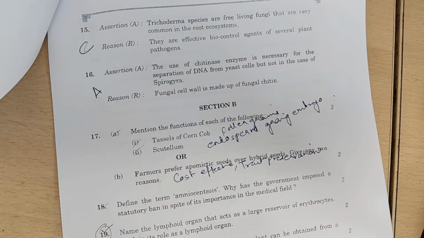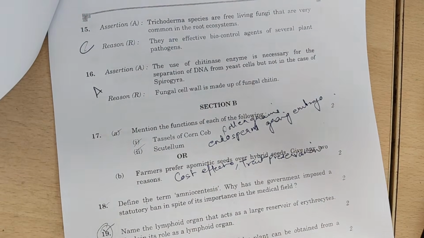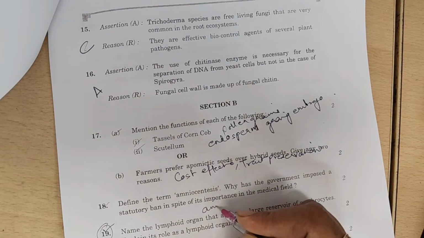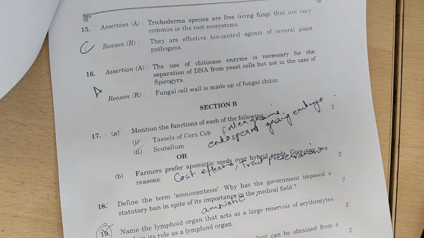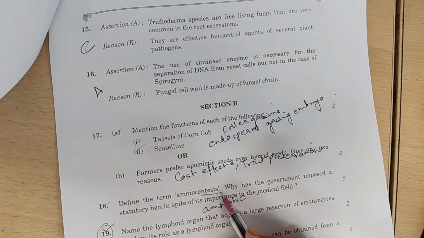Amniocentesis is a prenatal diagnostic technique where a small amount of amniotic fluid is taken from the uterus of a woman to detect genetic disorders or chromosomal abnormalities in the fetus. But it has been banned because the technique was being misused for female foeticide. People were using it to determine the sex of the unborn child and then illegally aborting the female fetus. Okay, so that is amniocentesis.